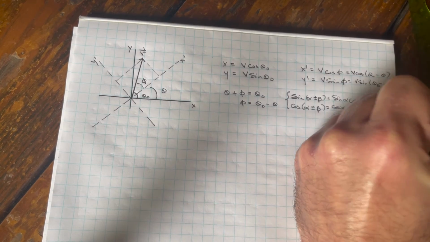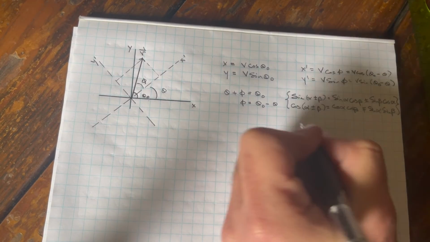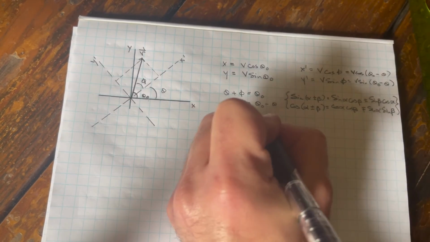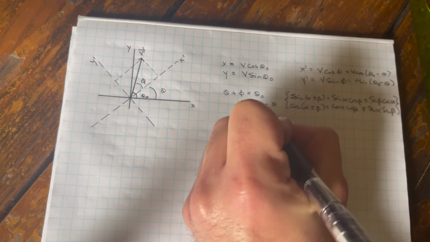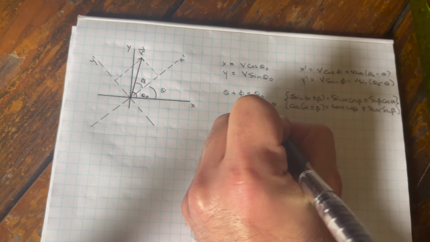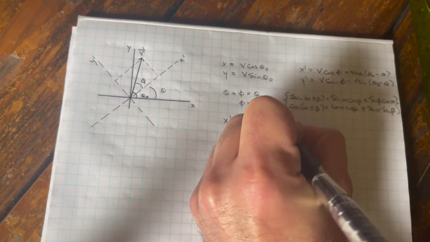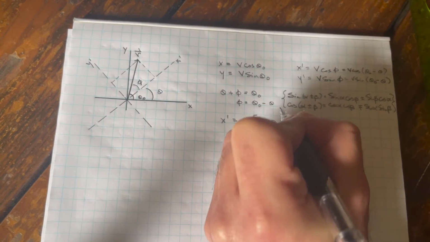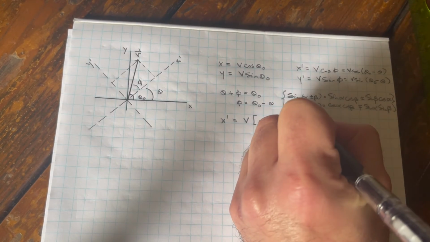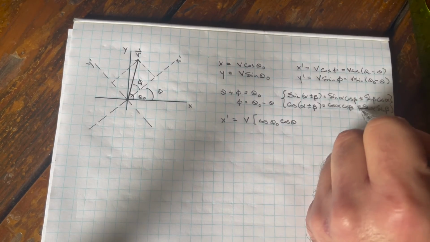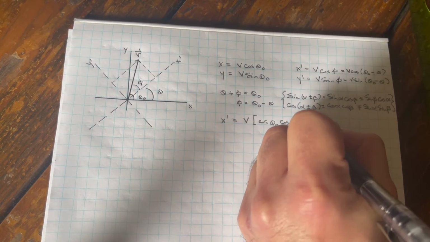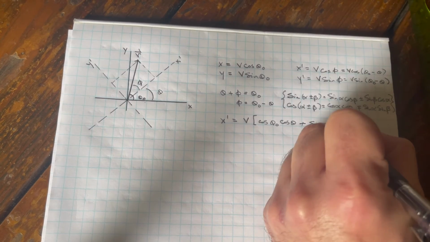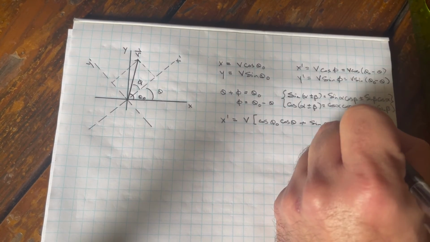So we apply these identities, and we get that x prime is equal to v times the cosine theta naught times the cosine of theta. Now since it's minus, we're going to have plus sine theta naught sine theta.